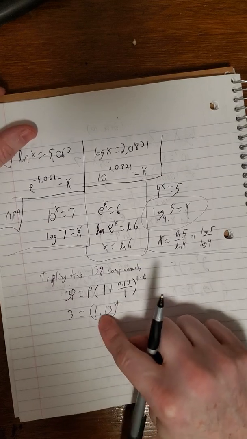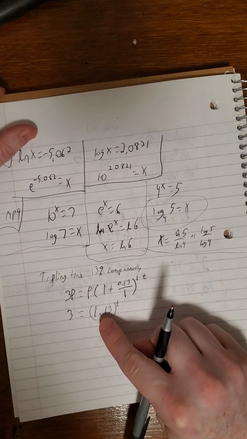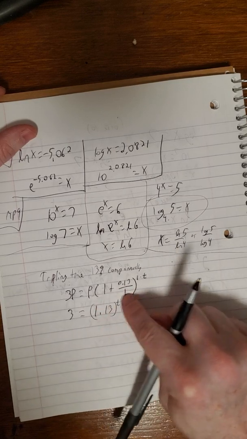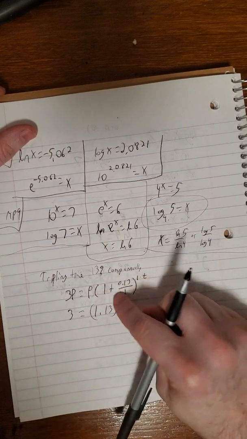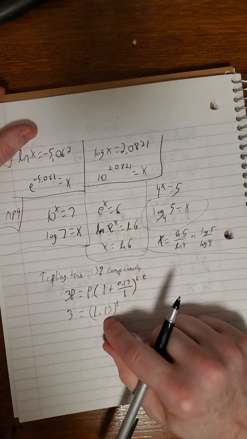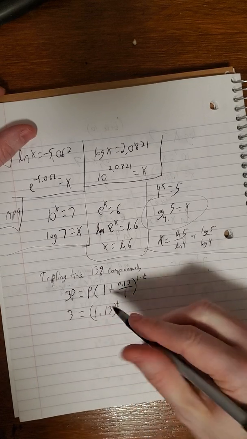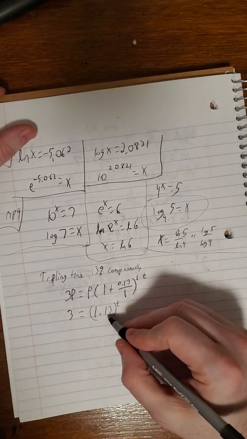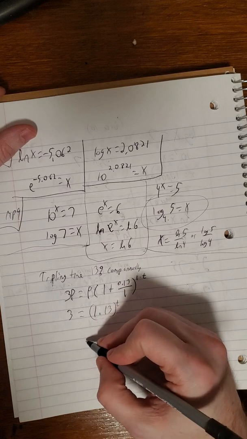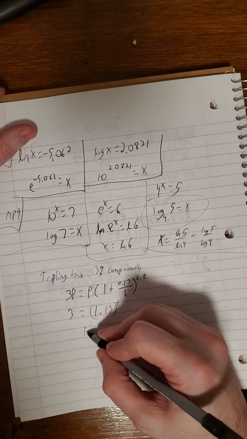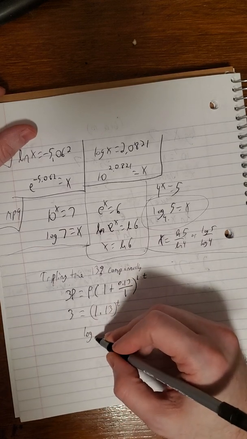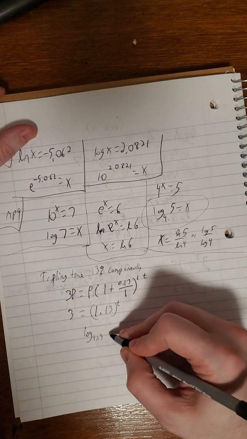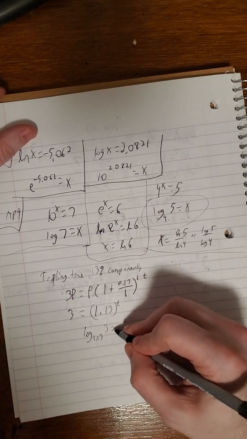If this is not a nice, neat, pretty number, bring this whole thing as you see it along instead of rounding it. Do not round this value. This one, they gave us a nice, neat, pretty one that ended. So then the log base 1.13 of 3 is equal to t.